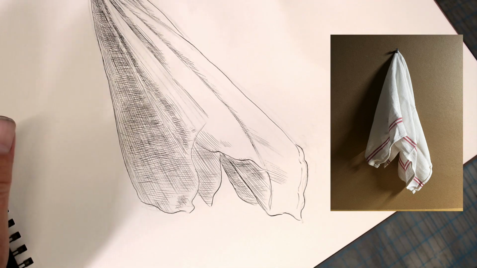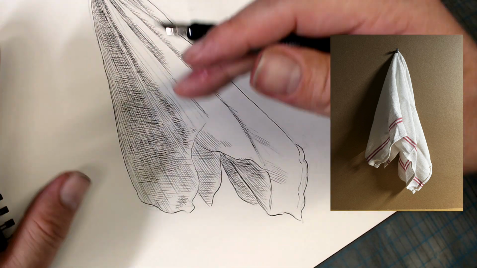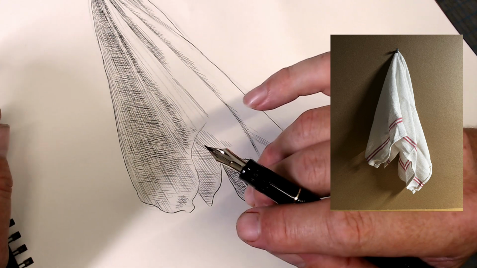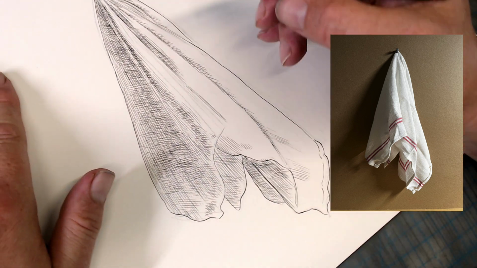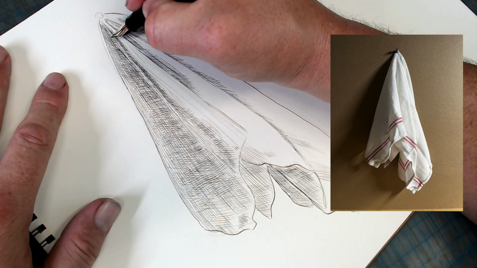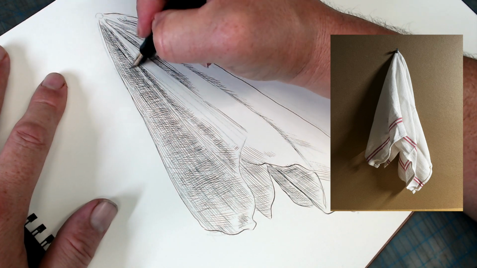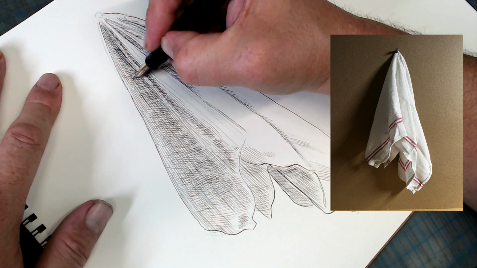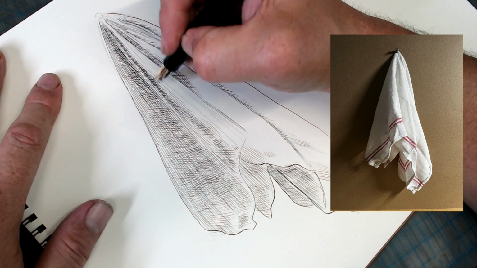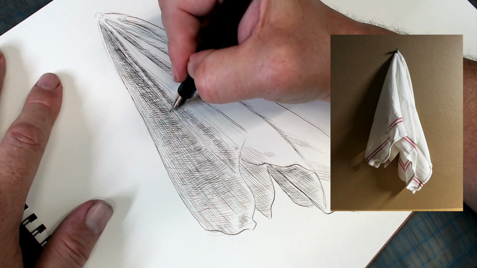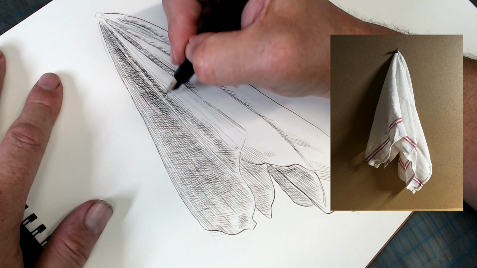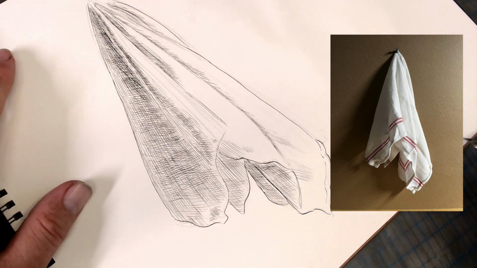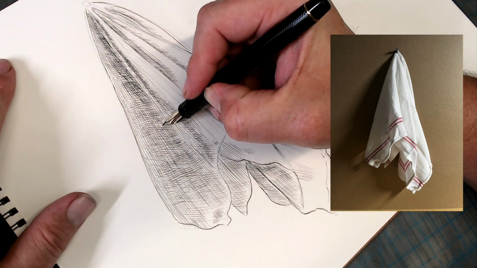Now, is it okay to go over an angle with the same angle? Yes, it is. It's going to make the drawing a little bit less clean, but if you want to go a little bit darker, you can always go back in with, let's say, a vertical angle. I recommend, however, that as much as possible, you try different angles. Don't go over the same angle twice. That's going to lead to a drawing that's less clean. Yes, it can be done.